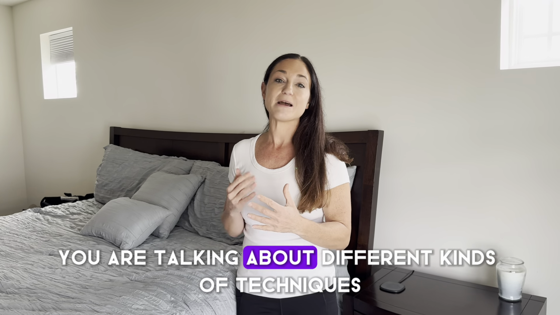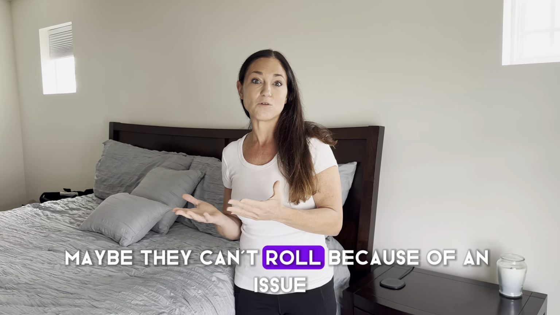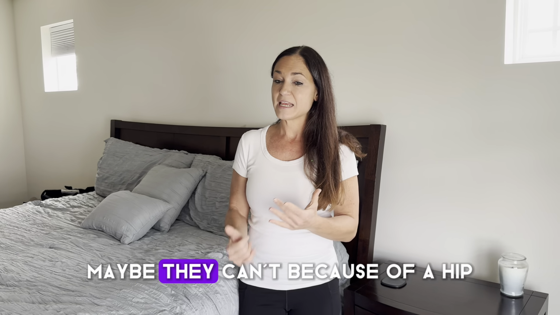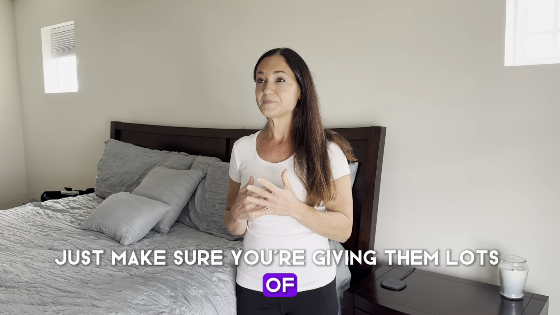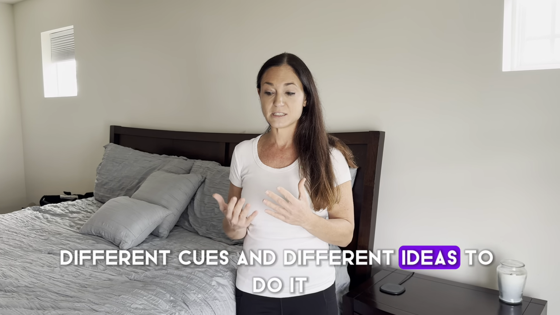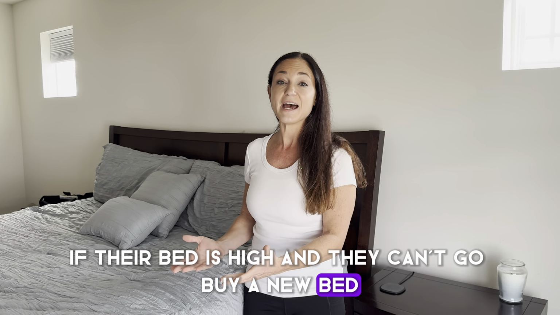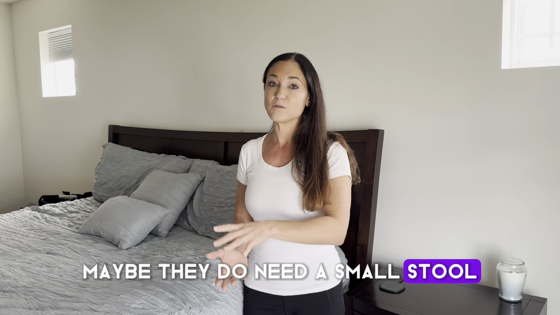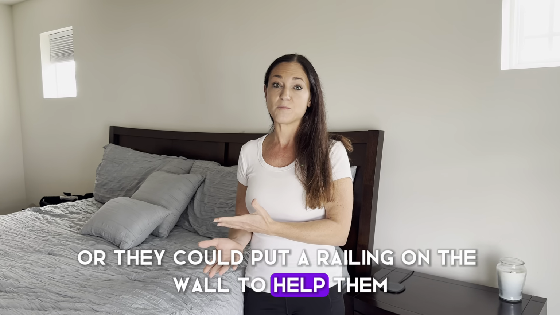Make sure you are talking about different kinds of techniques. If they're able to roll, maybe they can't roll because of an issue. Maybe they can't because of a hip. Just make sure you're giving them lots of different cues and different ideas to do it. If their bed is high and they can't go buy a new bed, maybe they do need a small stool, maybe one with like a railing, or they could put a railing on the wall to help them with safety.